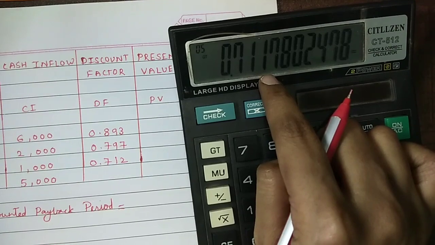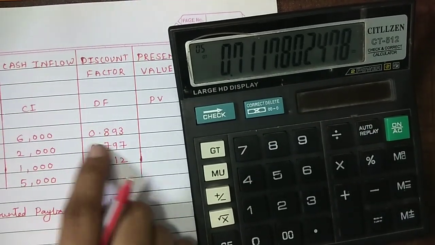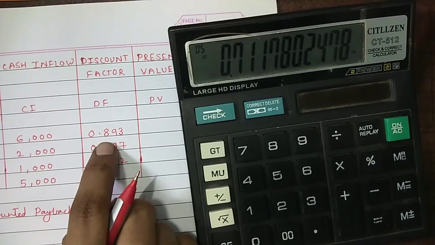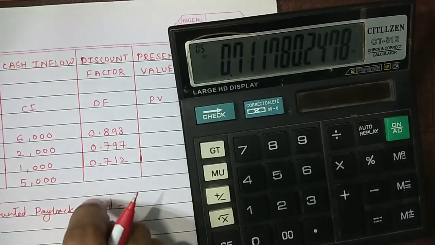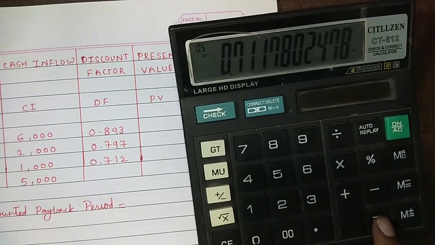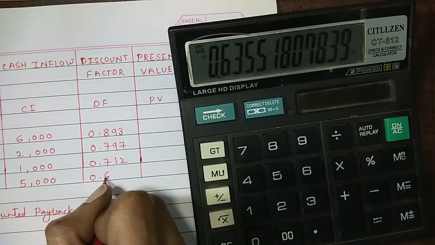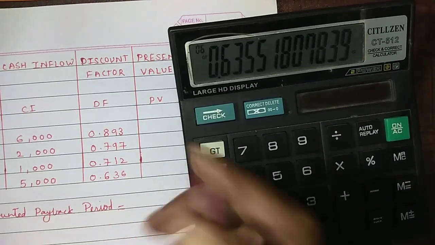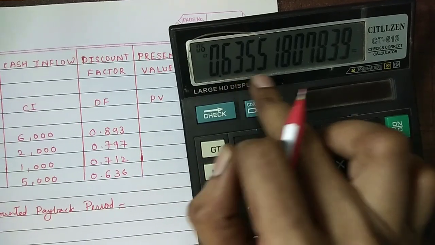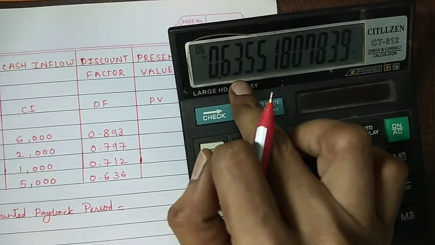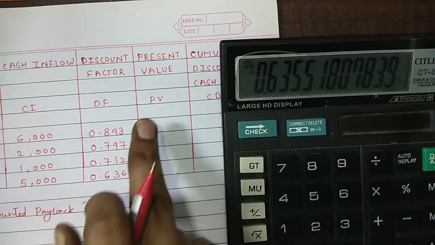I have not written 0.711. Even for the first year, I have made it 0.893. So for the fourth year, simply again equal to, that will be 0.636. Again, I have not written 0.635, I have written 0.636. Now the next one is calculation of the present value.